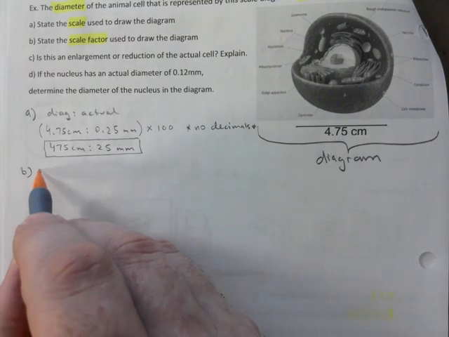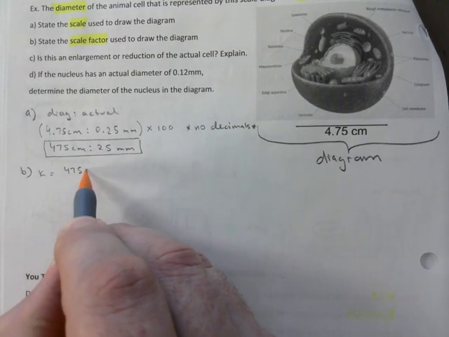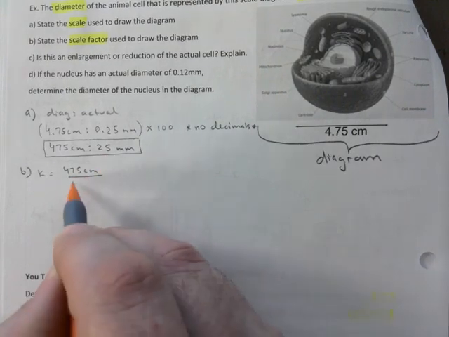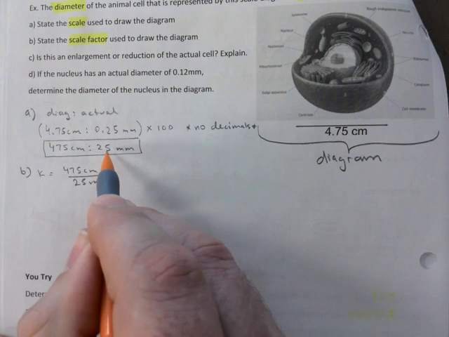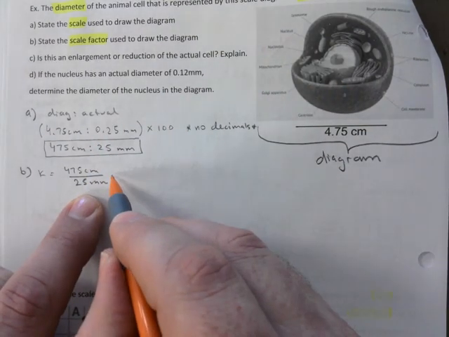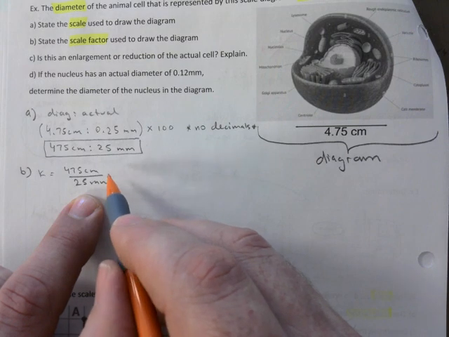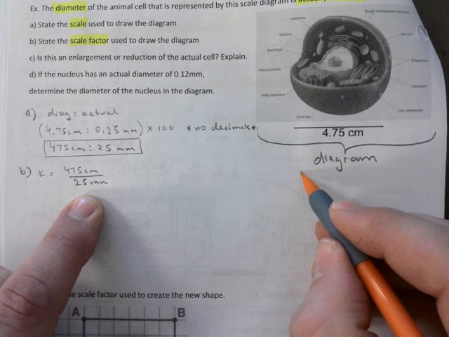So for B, I'm just going to use this already, right? So 475 centimeters over 25 millimeters. Does it matter if you use this one or this one? It doesn't, right? Either one, you're still saying the same thing. In this case, turning the centimeters to millimeters is the way to go.